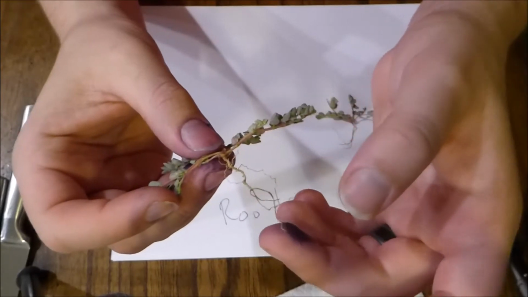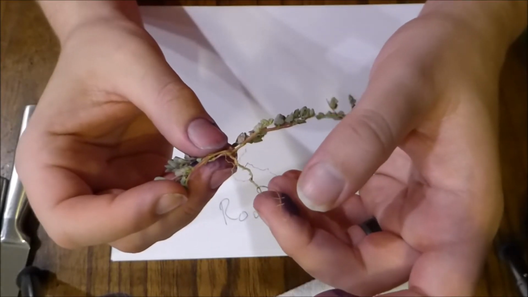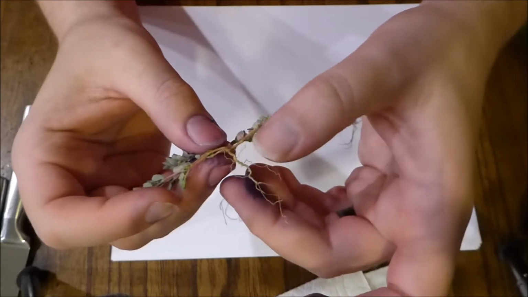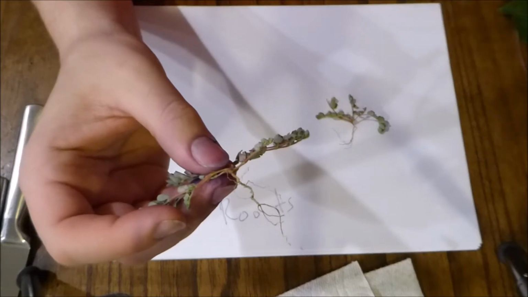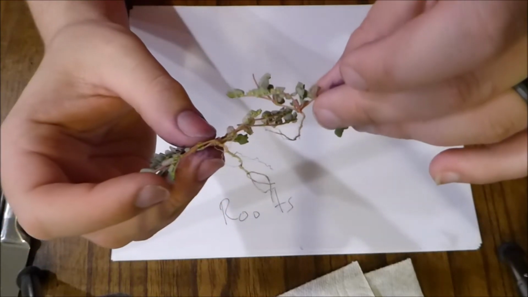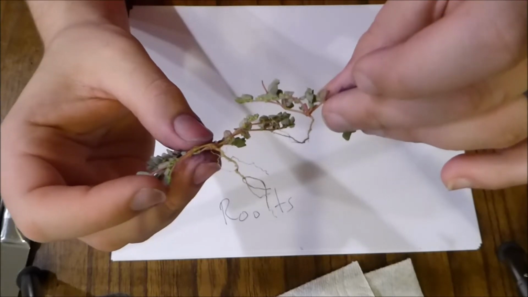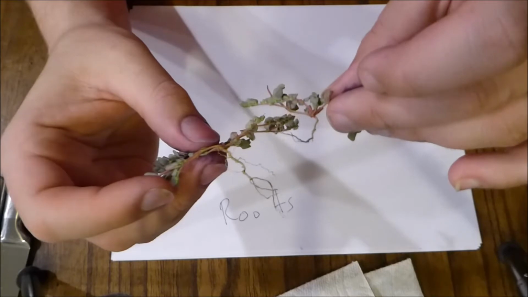Your root's primary purpose is to transport minerals and moisture from the soil up to the different parts of your plant. And we'll show you how that process works when we get to the stem portion of it. So here's a couple different samples of what roots can look like in plants. There are obviously stronger roots out there, but these are the ones that were easy to dig up to show for this video.